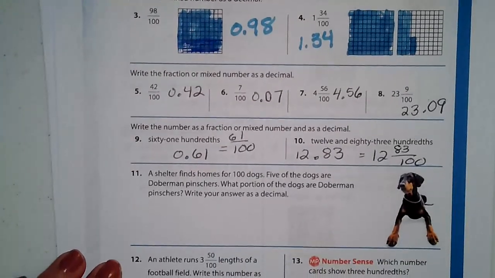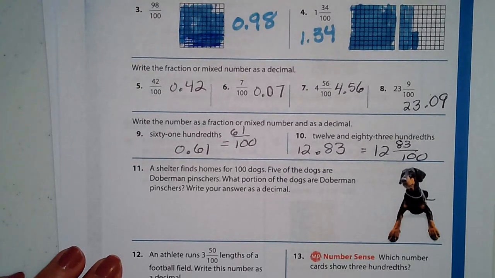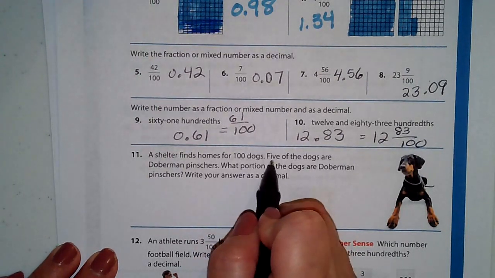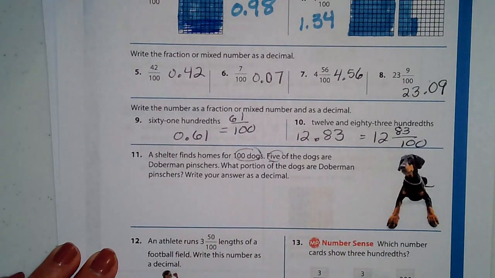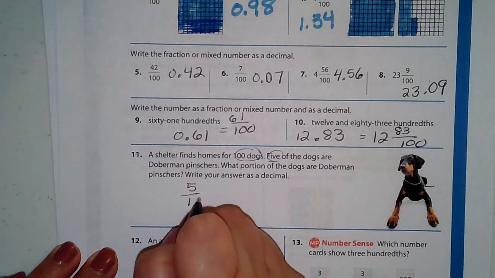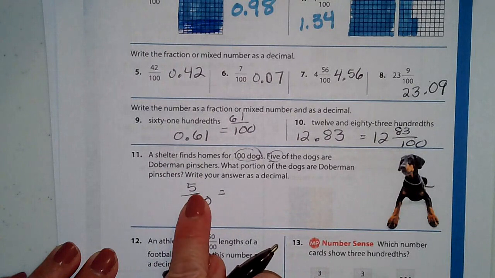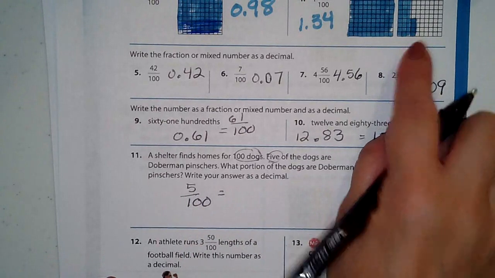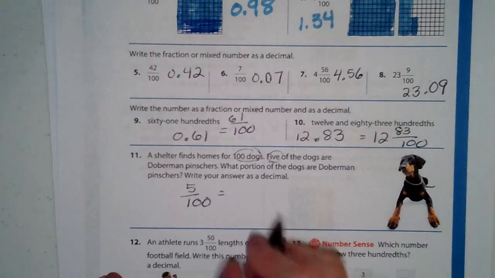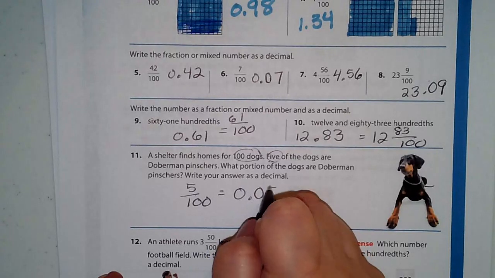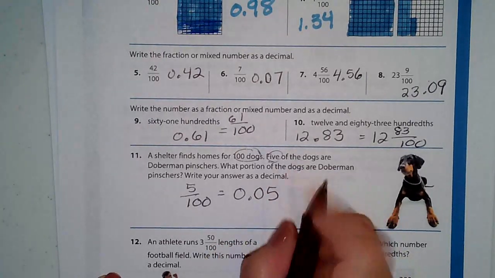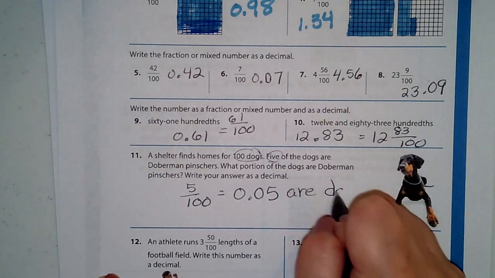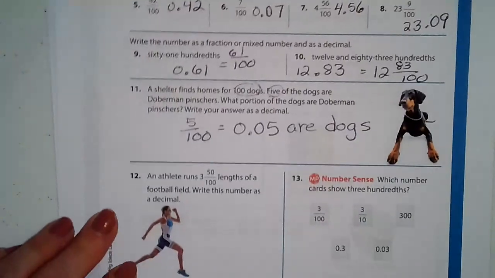Okay. Number 11, a shelter finds homes for 100 dogs. 5 of the dogs are Doberman Pinschers. What portion of the dogs are Doberman Pinschers? Write your answer as a decimal. So it's 5 out of 100. And that equals, remember, if we were to shade in 5 over 100 in a model like this, you wouldn't have one whole column of 10. So there are no tenths, but you do have 5 of the hundredths. And I guess we should write our dogs like that. Okay, almost done.